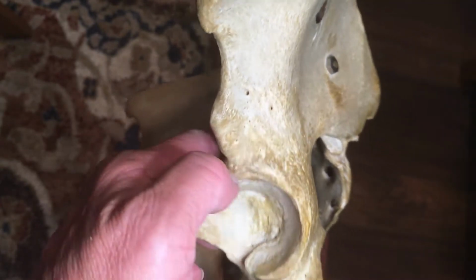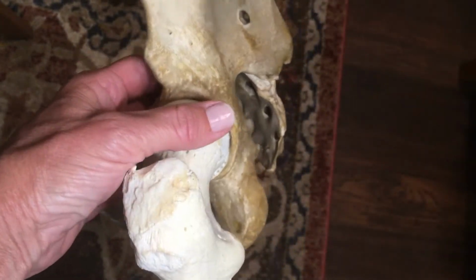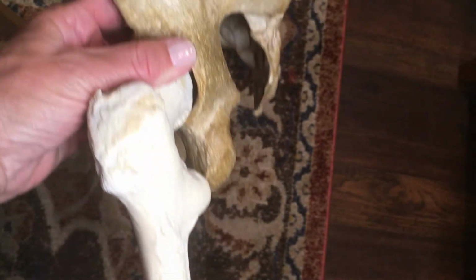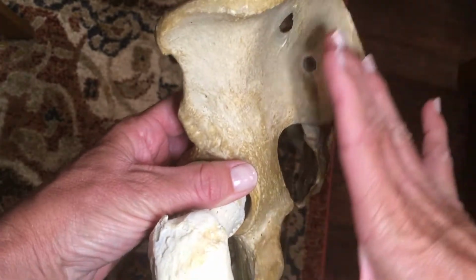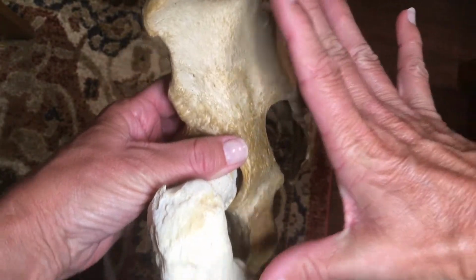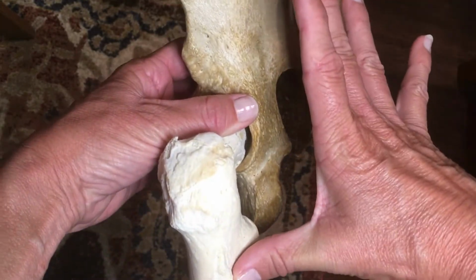But I happen to have a femur here. It's not the right size, but we have that gluteal tuberosity here and the gluteal surface, and so you have this muscle that expands along here.